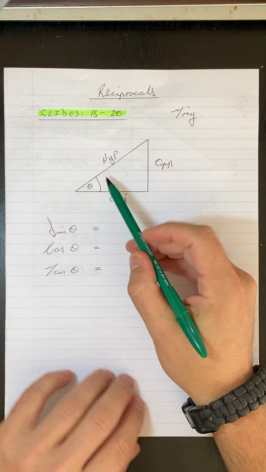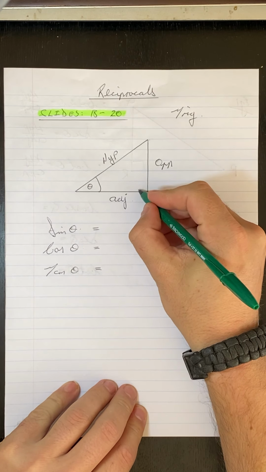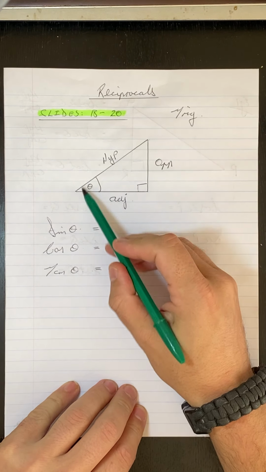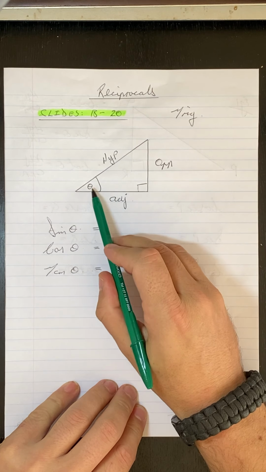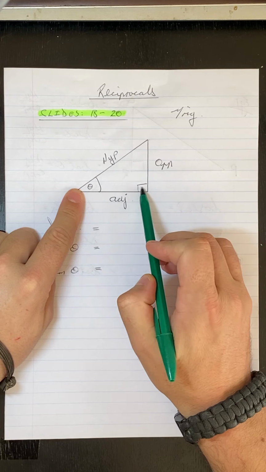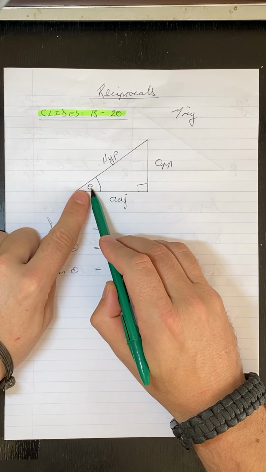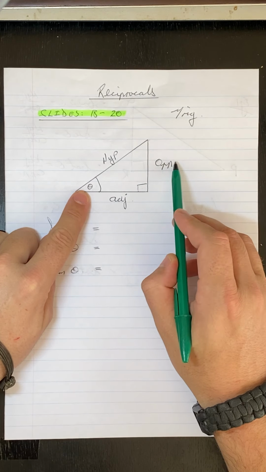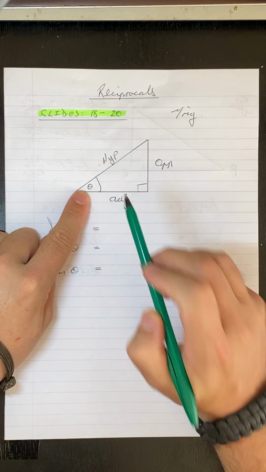Just to remind you, given a right angle triangle, you have a given angle theta. From that theta, we show where our hypotenuse is, always opposite the 90. Then from the given angle, we have the opposite side and the adjacent side.